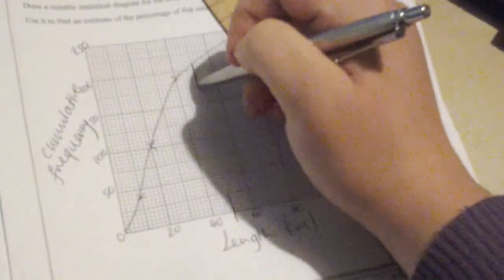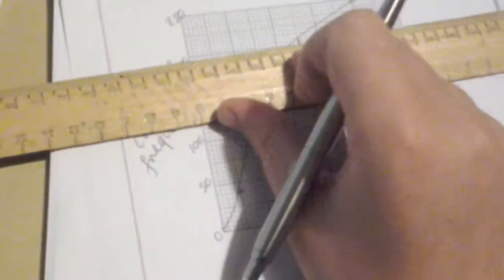It says, use it to find an estimate of the percentage of fish returned to the river. And it says here that fish are returned to the river when they're less than 50 centimetres. Now 50 centimetres is here. So what I'm going to do is get out my ruler. A bit tricky because I've only got one hand, but we're going to get out a ruler, draw a line up to there. And then we're going to do the same, draw a line going round the other way. So it's going to go along here.